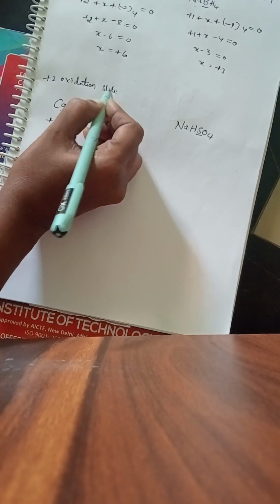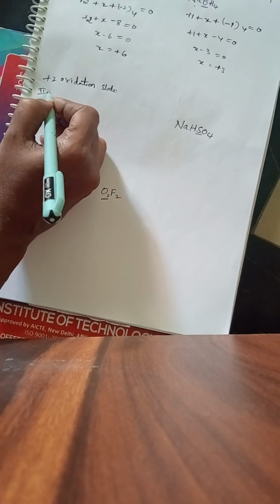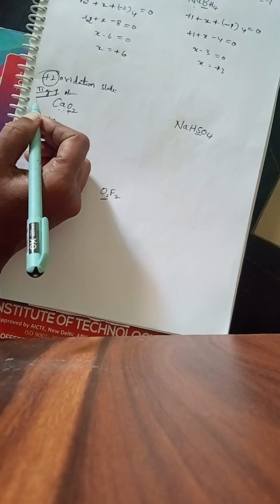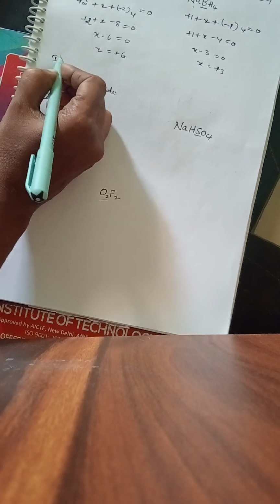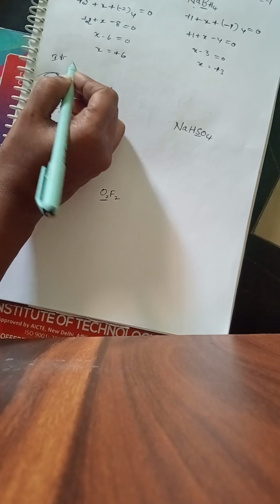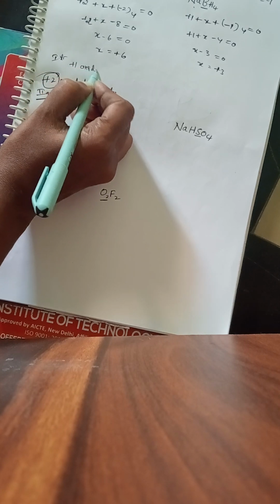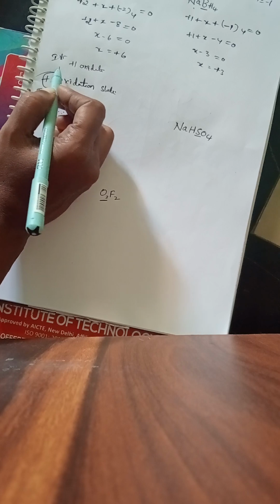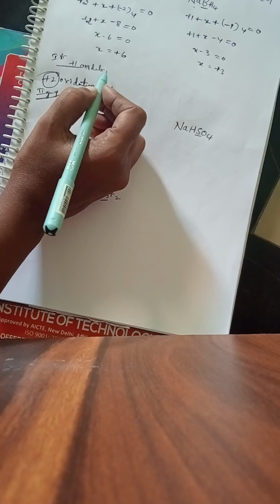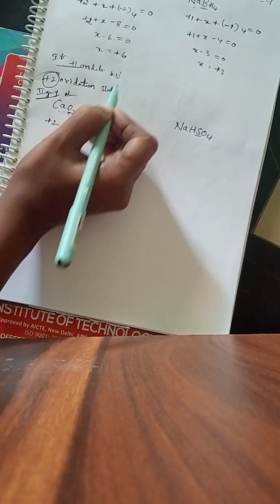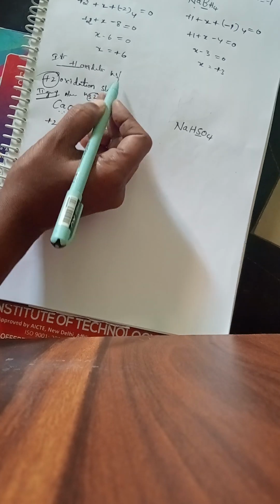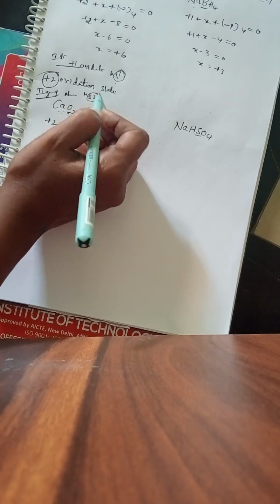All first group s block elements have plus 1 oxidation state, because they have ns1 in the outermost shell, and the second group ns2. So the outermost shell electrons can be considered as the oxidation states of these elements.